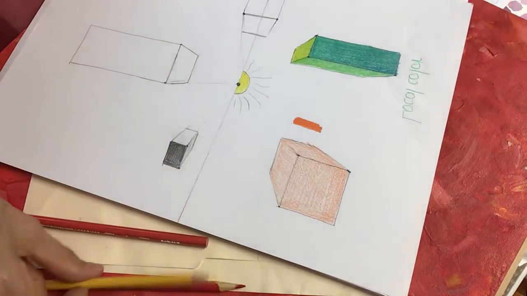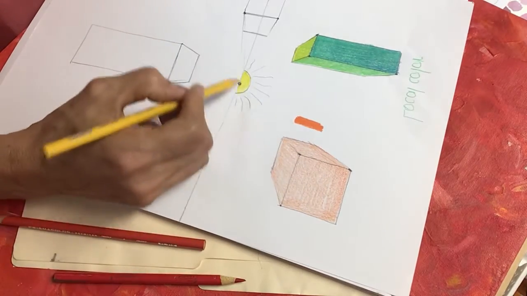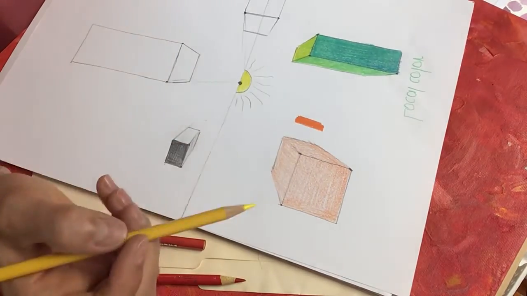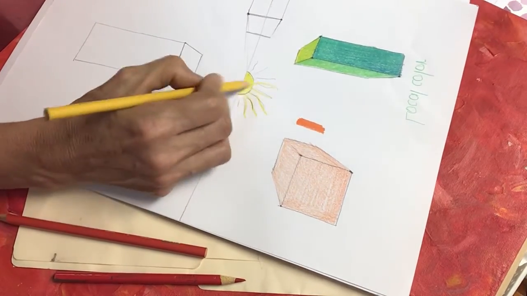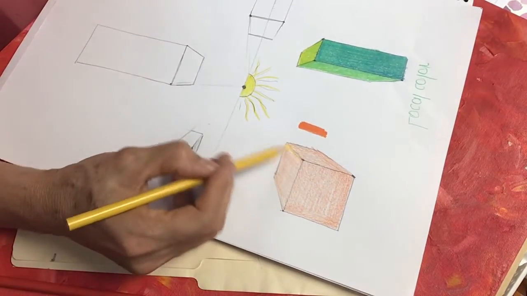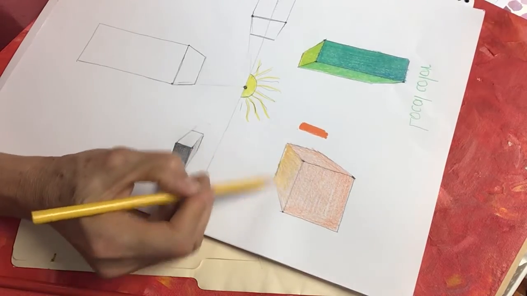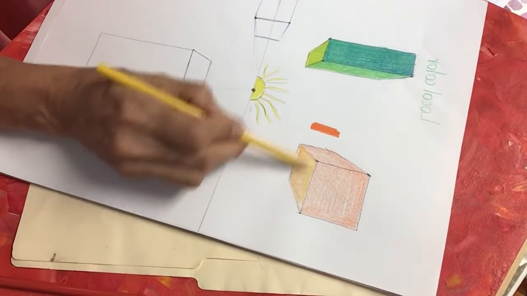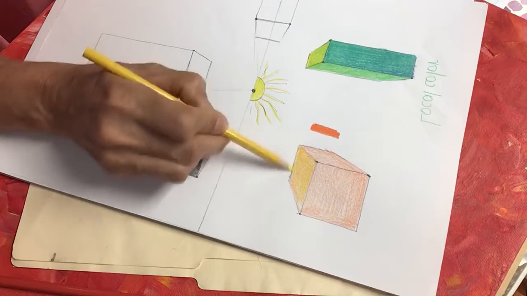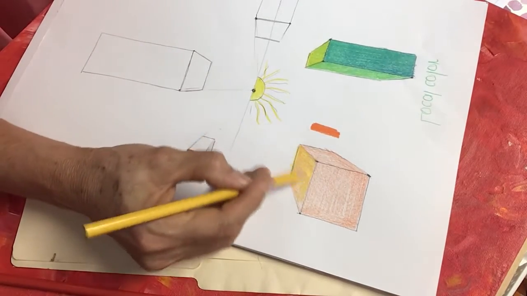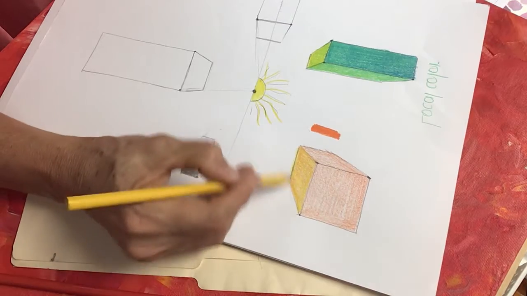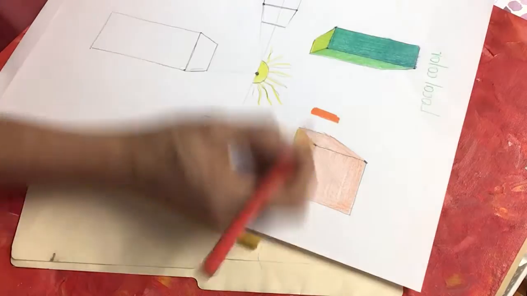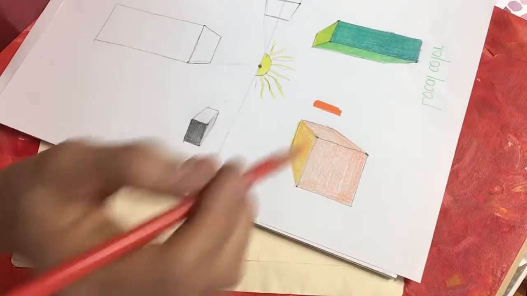All right, corazones. So now I need to decide what side is going to be more affected by this light source. And I think it's gonna happen the same thing. It's gonna be this one, the most affected. Okay, so now, yes, I'm gonna add a lot of yellow to saturate the paper. Okay, now I can go to the darkest side.